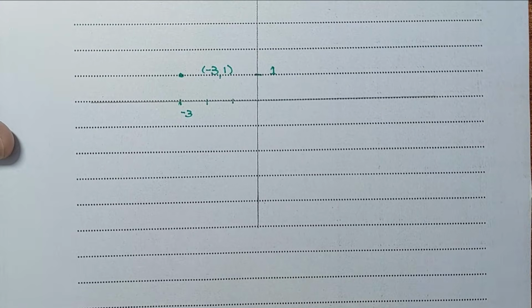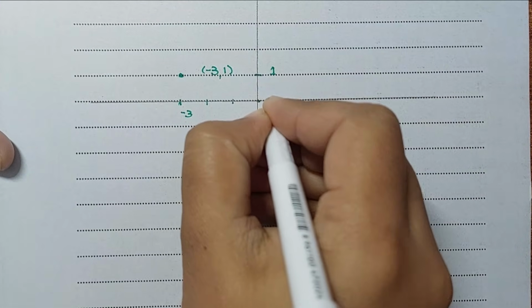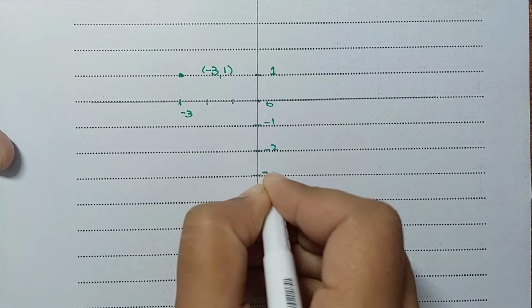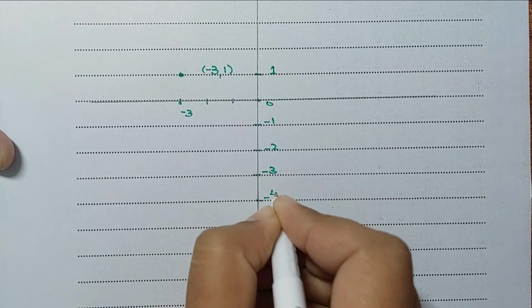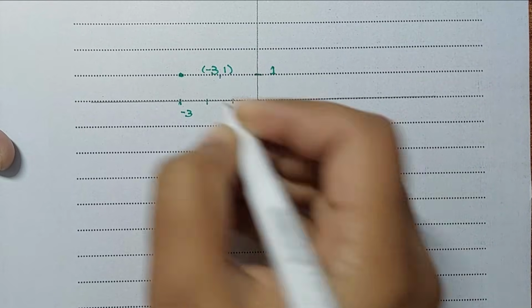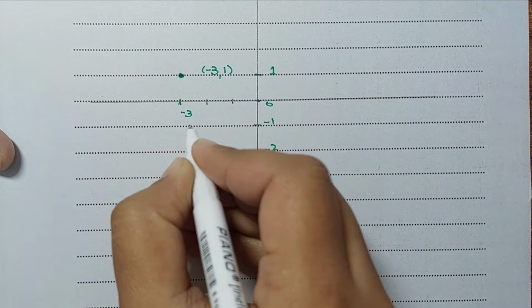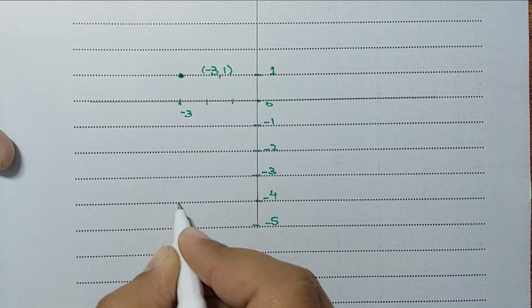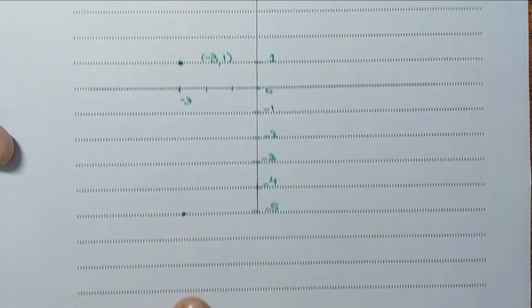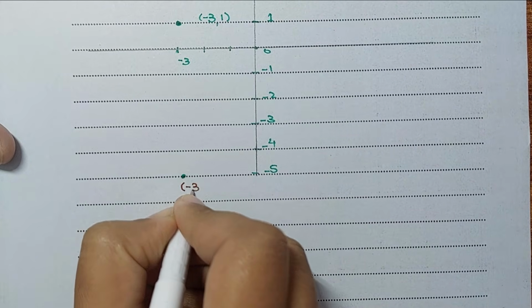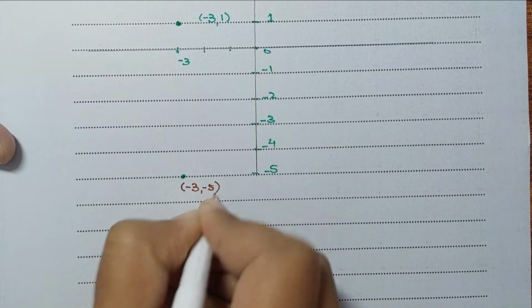If you move 6 units down, we have 0, negative 1, negative 2, negative 3, negative 4, negative 5. So from this point, if you move 6 units down, it becomes 1, 2, 3, 4, 5, 6. So this would be the point, and the coordinate of that point is negative 3 and negative 5.